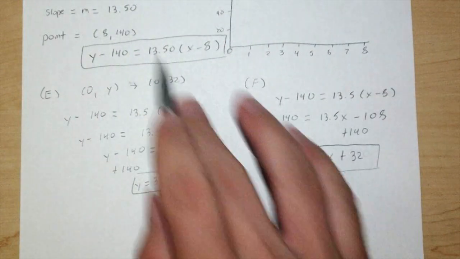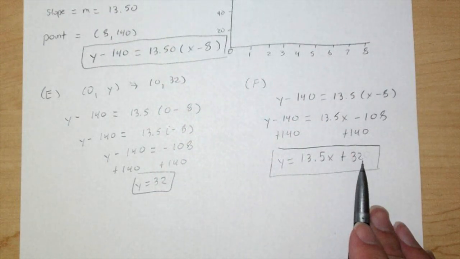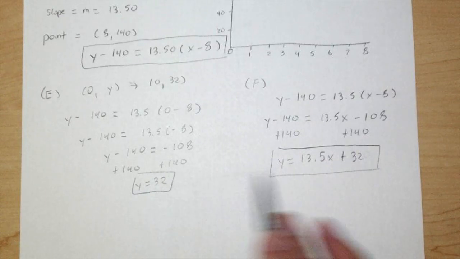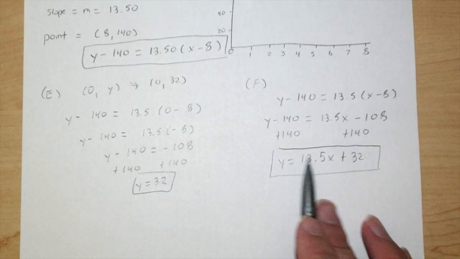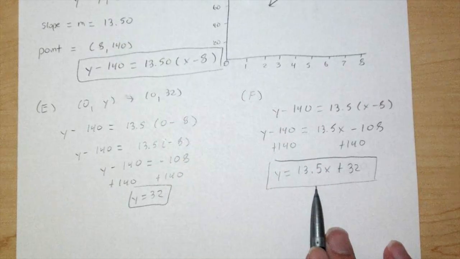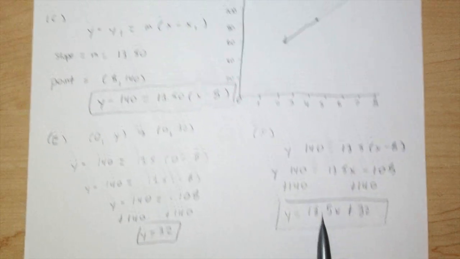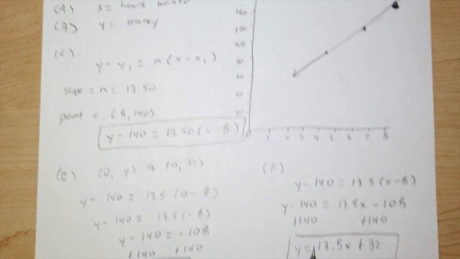Okay, so this and this are the same thing, and this is really good for us because we already knew from the last question that the y-intercept was 32. Okay, so we found it in two different ways, but this is really useful because we took point slope form and turned it into slope intercept form. So there's a G and an H, but that's pretty similar to stuff we did before.